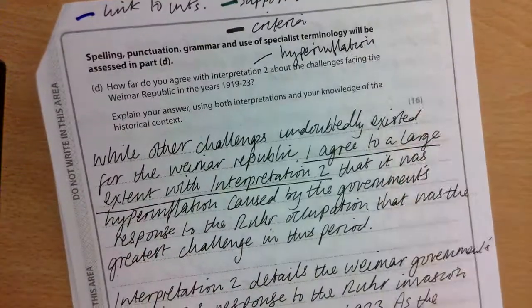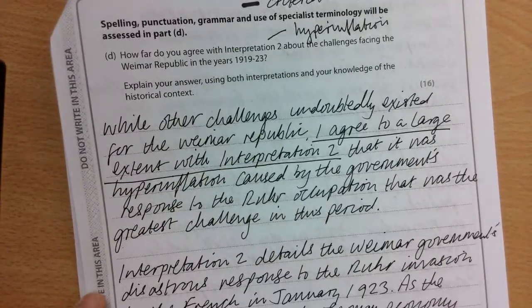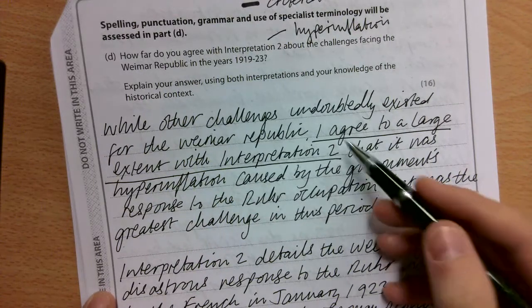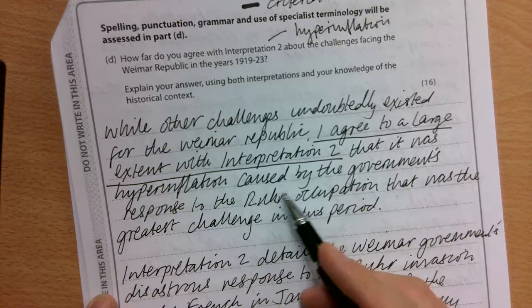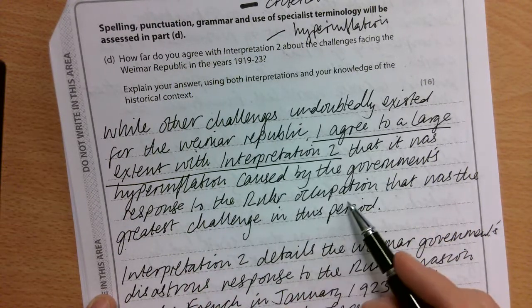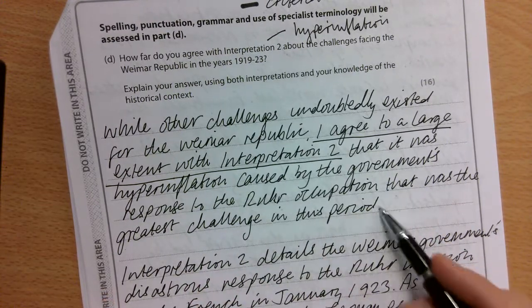Okay, I agree that that is the biggest challenge facing Weimar in this period. So I agree to a large extent with interpretation 2 that it was hyperinflation caused by the government's response to the Ruhr occupation that was the greatest challenge in this period.